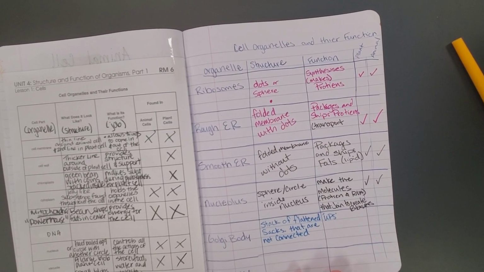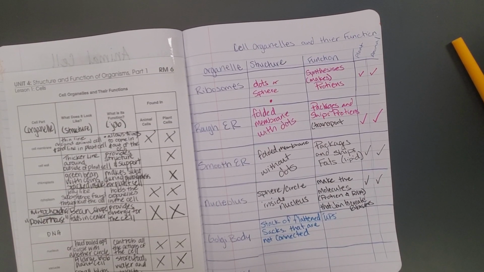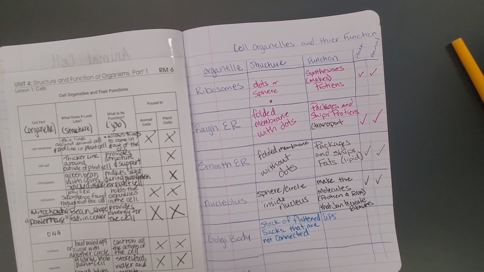They're the manufacturing, warehousing, sorting, and shipping experts of the cell. So they have a big job. They get proteins and fats from the endoplasmic reticulum, and they modify it, and they package it, and they ship it out. Some things are shipped within the cell, and some of the things of the Golgi body are shipped outside of the cell to other places in the body. They refine products and send it to where it needs to go.